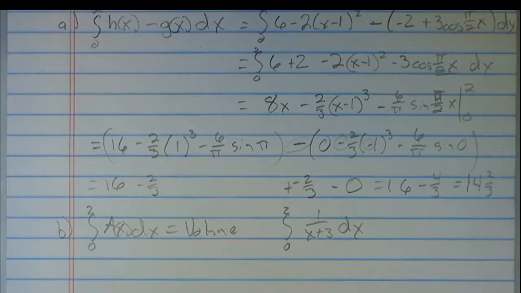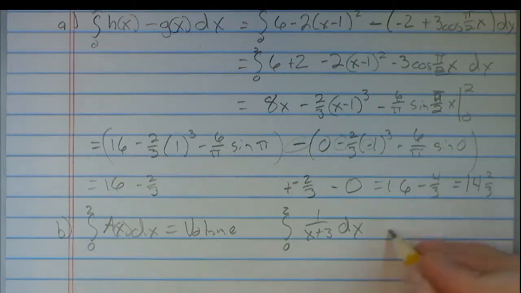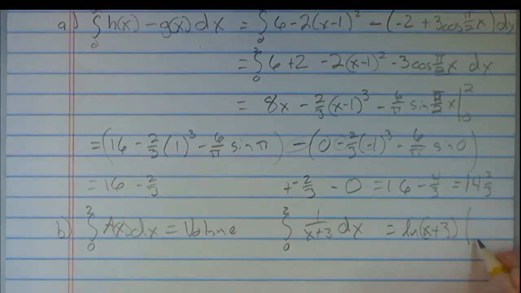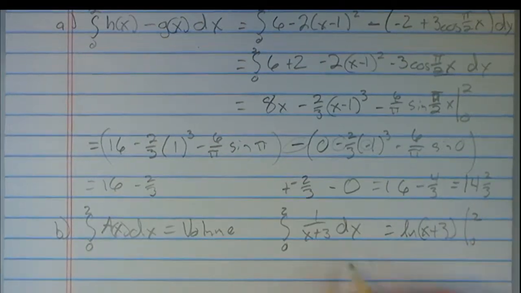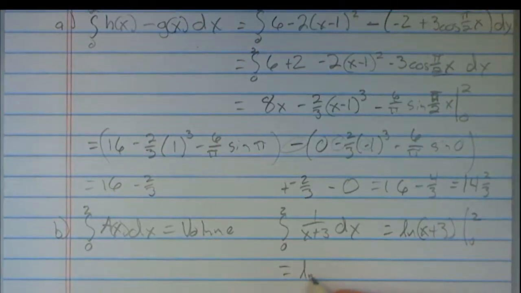So we need to take an antiderivative. This is the x plus 3 to the negative first, that's the one where the polynomial rule doesn't work on it. So this is natural log. So we have the natural log of 5 minus the natural log of 3. And that honestly is our final answer.